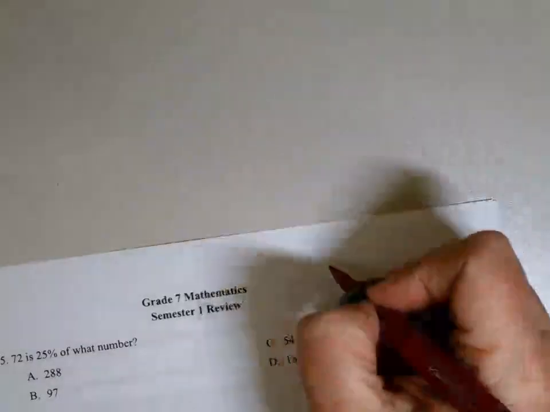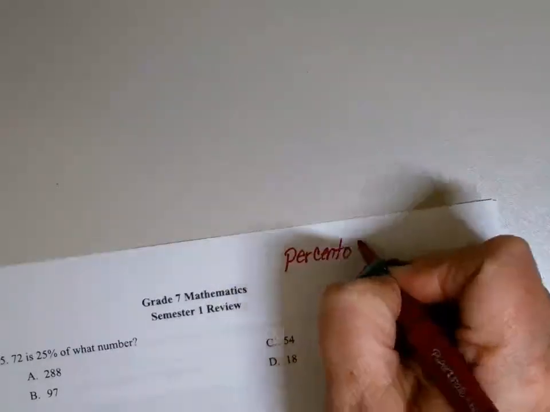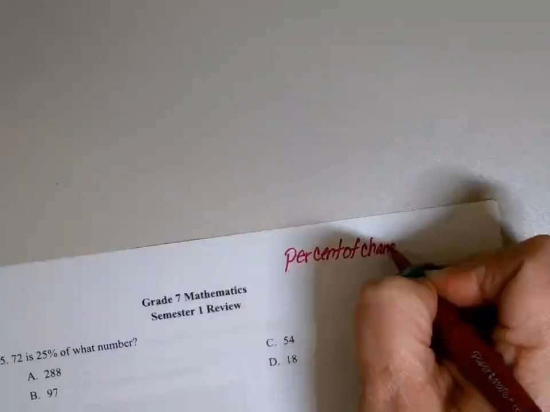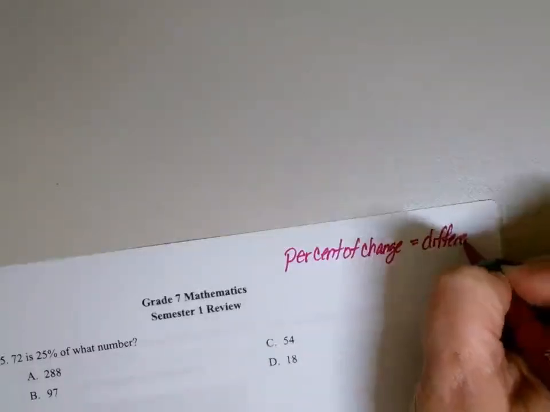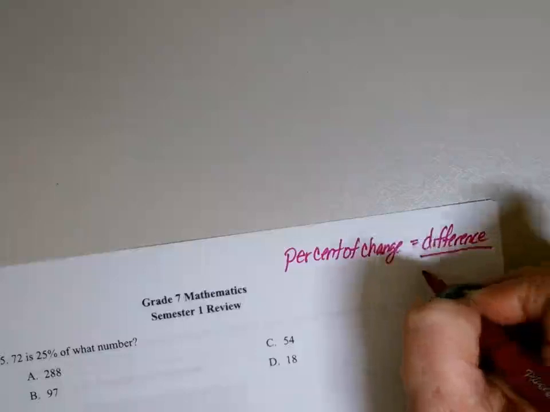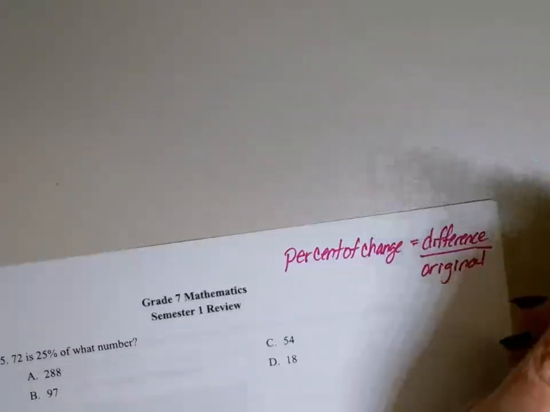You can write it up here too. Percent of change equals difference divided by original. The chatter needs to stop.